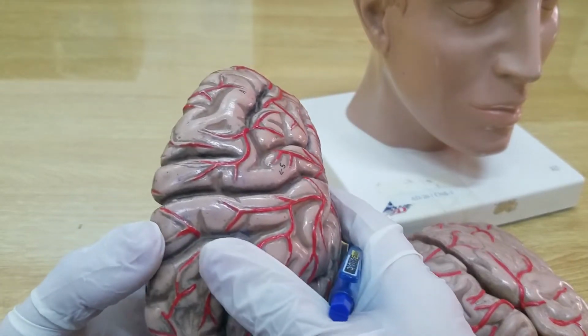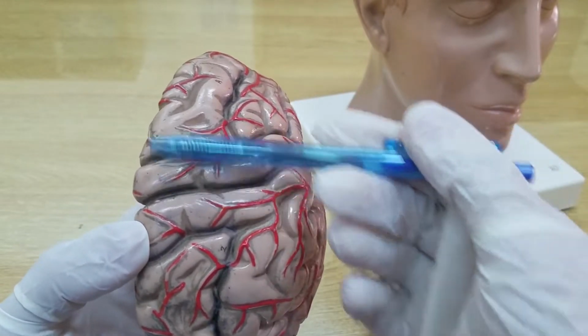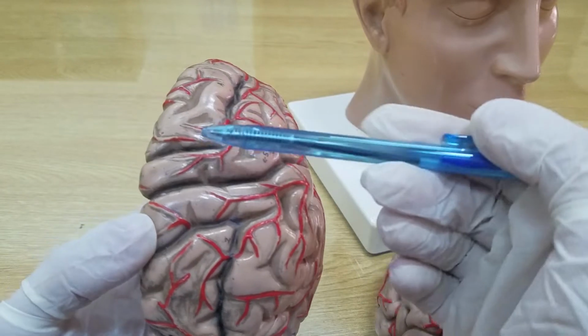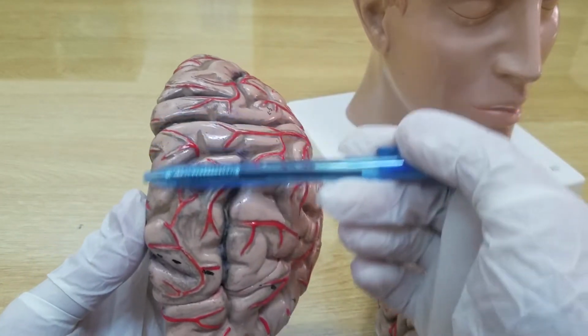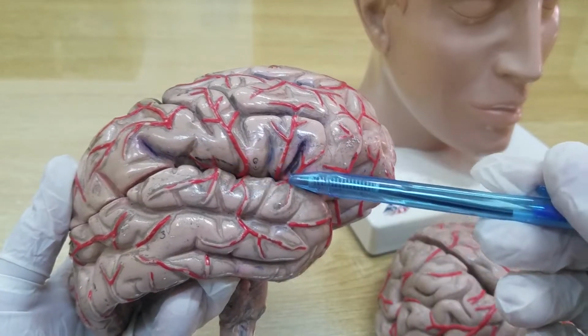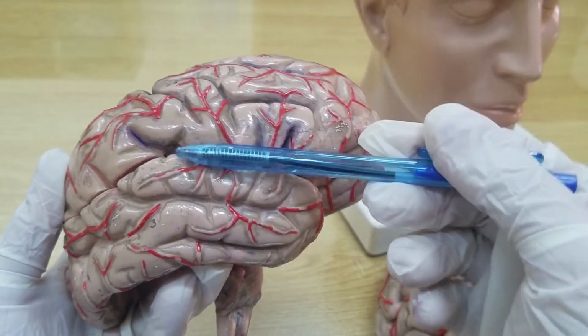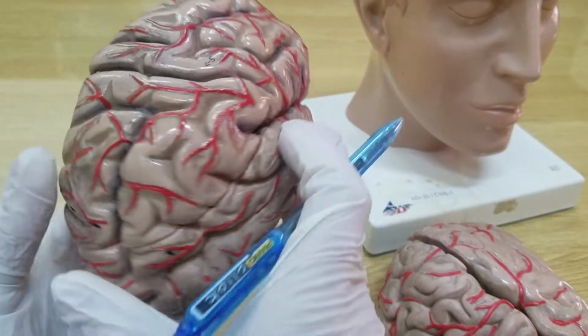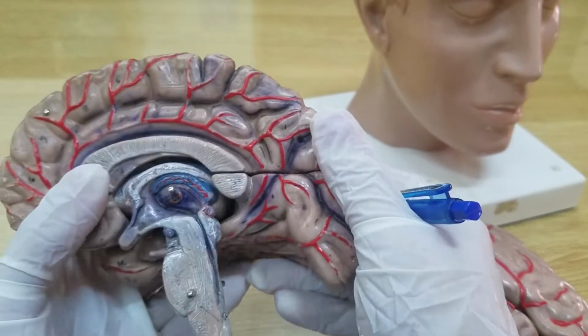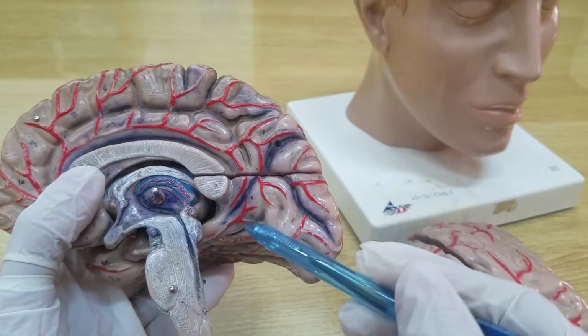This central sulcus divides the upper and lateral part of the brain into the frontal and the parietal lobe. The lateral sulcus is the division where the frontal and parietal lobes end and the temporal lobe begins. There is also a third sulcus, which is called the parieto-occipital sulcus.